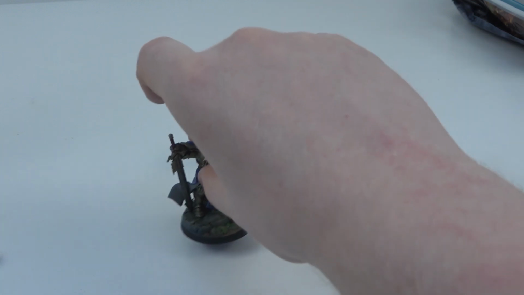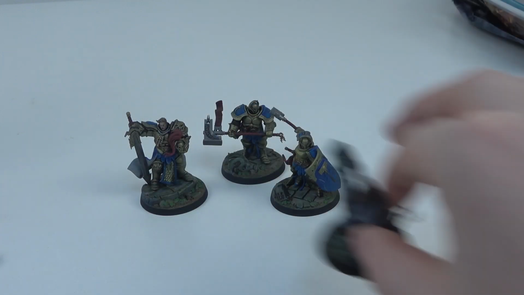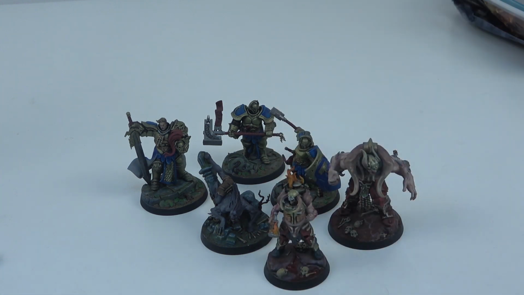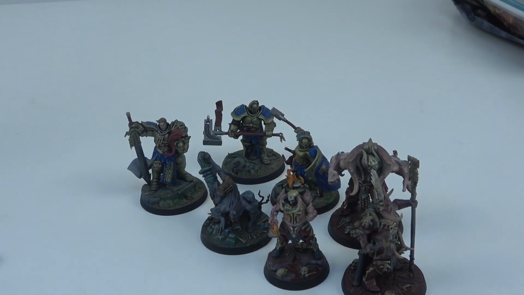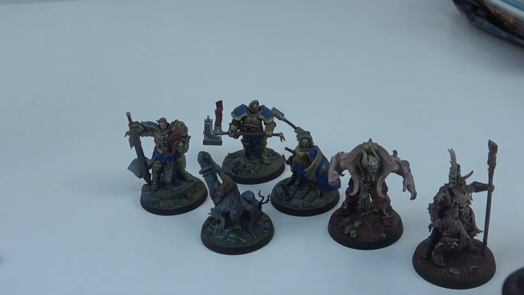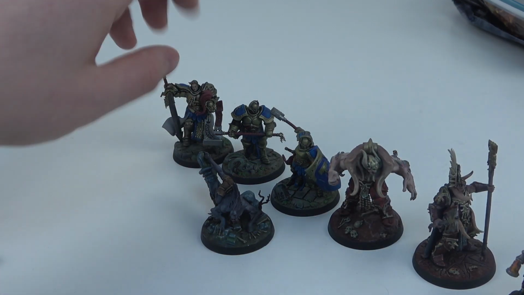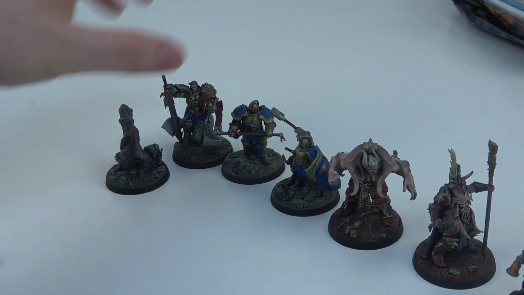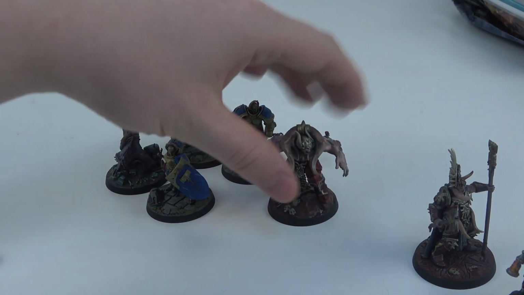Then if you have 7 or more models in that unit, you won't be able to place them like this. They wouldn't be coherent, since if you have 7 or more models in the unit, they need to be half an inch from 2 other models. So you would need to pack them more compactly like this.